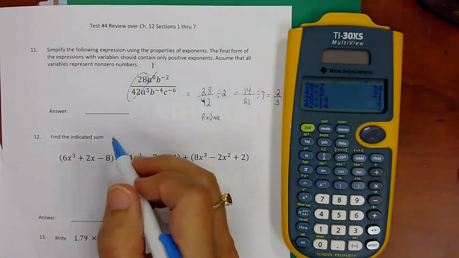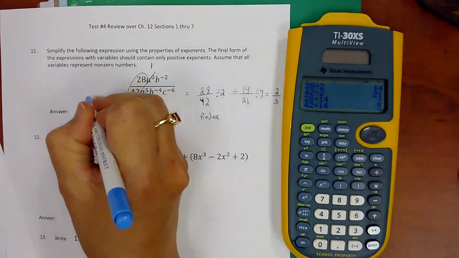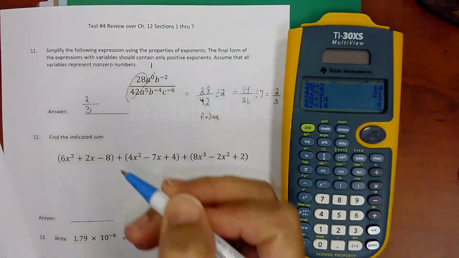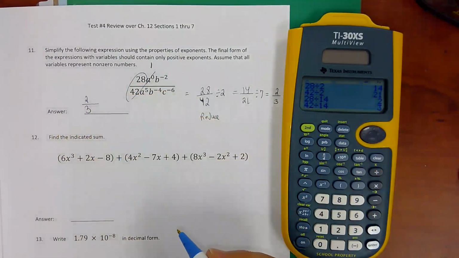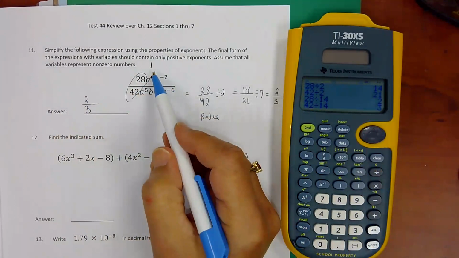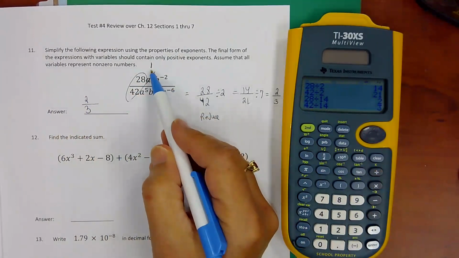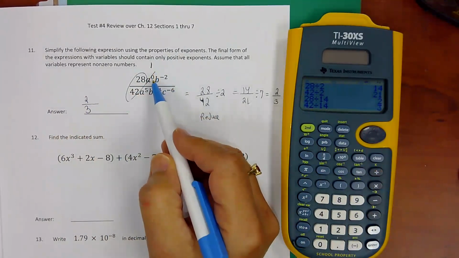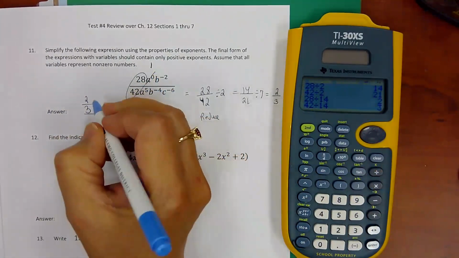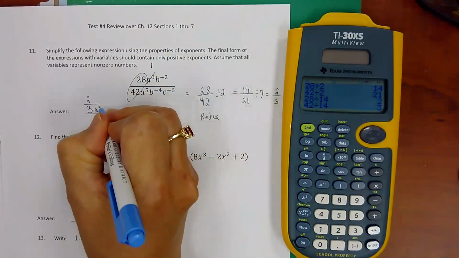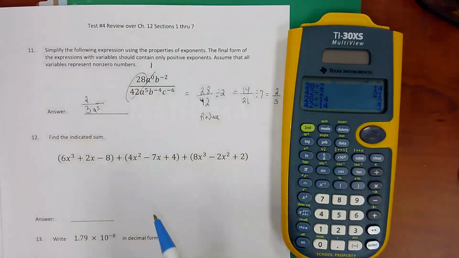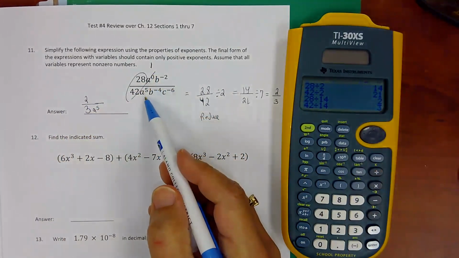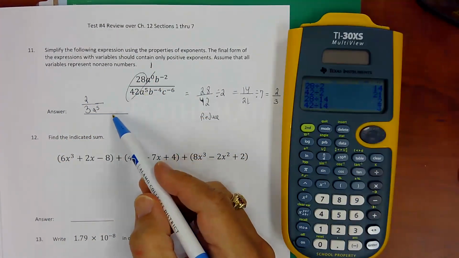So that's 2/3 part of the answer. And then the a to the 0 was 1 by definition. But the a to the 5th will have to stay down here. Okay, because the a to the 0 is 1, and a to the 5th is down here.